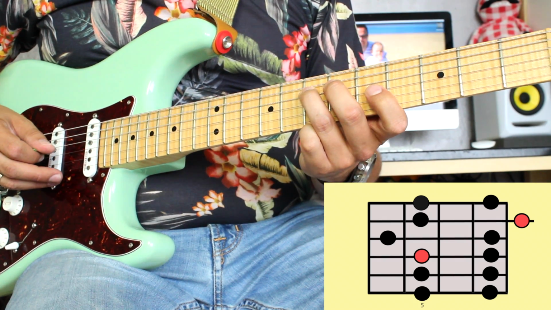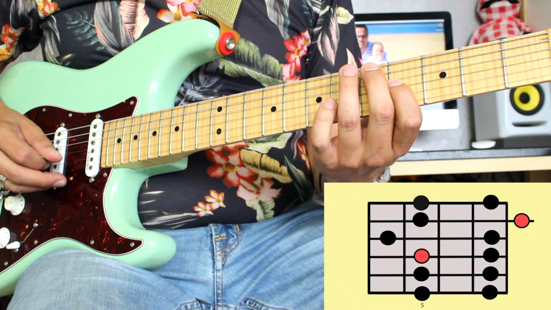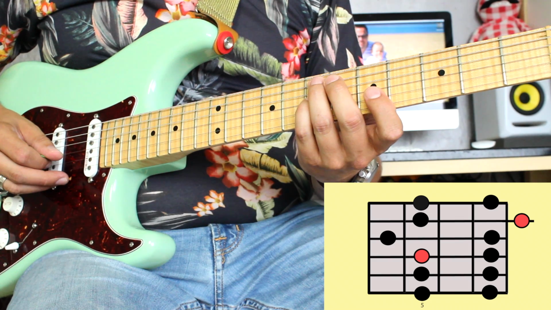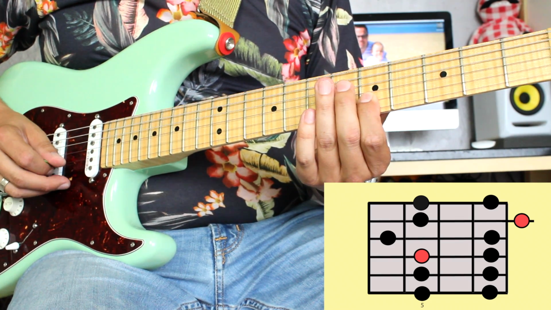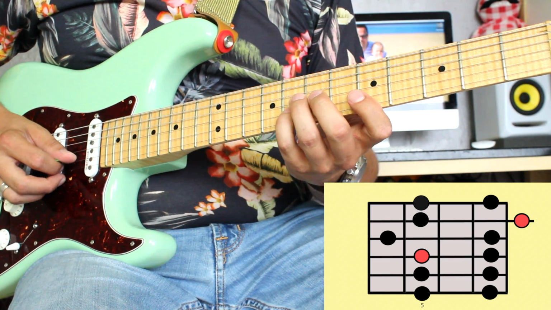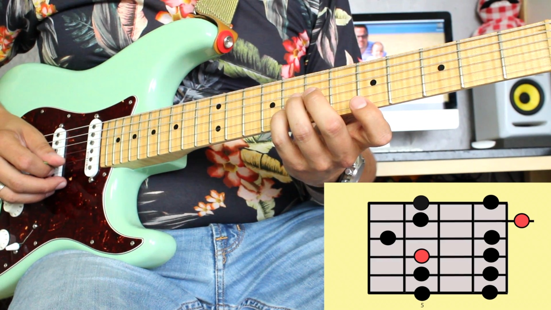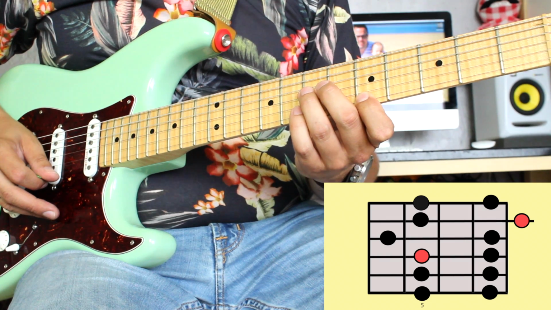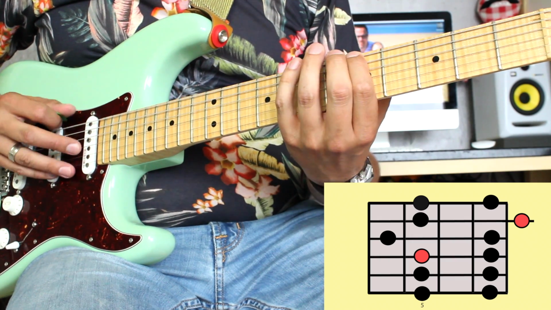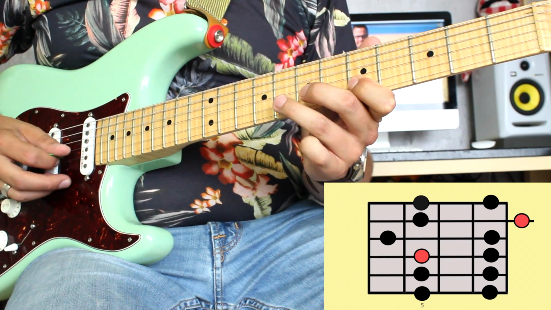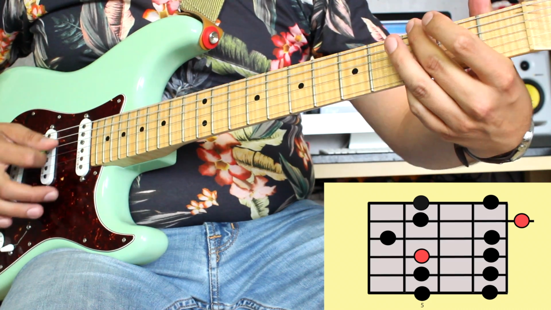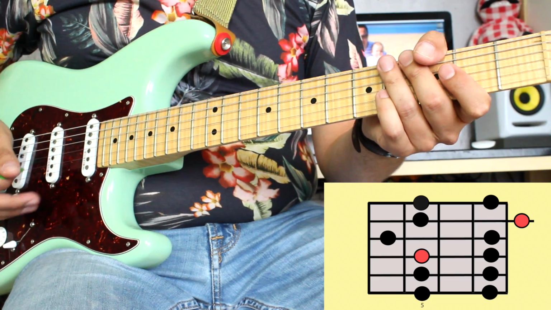Then there is the B on the 4th fret of the G string. Now there's D, 7th fret on the G string. There's E, 5th fret on the B string. Okay, and now there's another G on the 8th fret of the B string. A, 5th fret of the E string. And again B, 7th fret on the E string. And that's position 2.